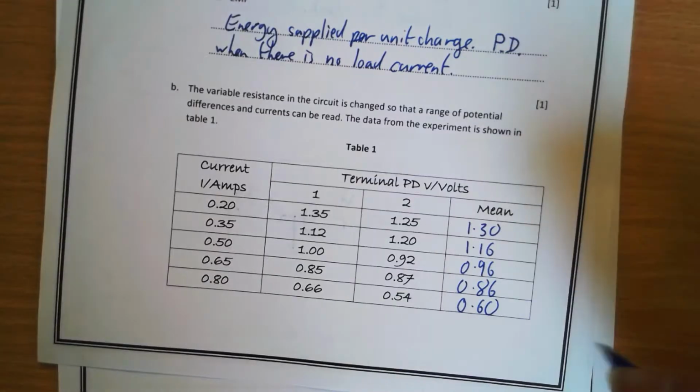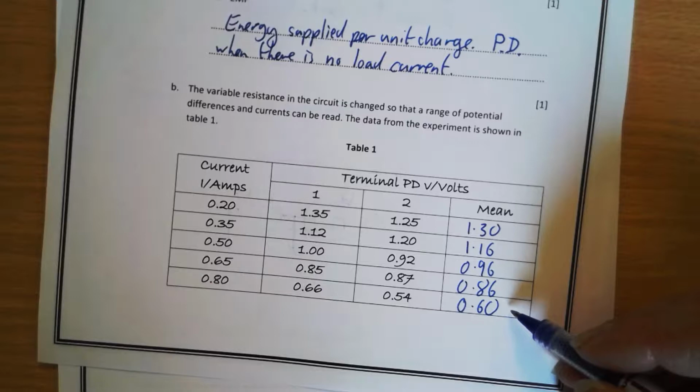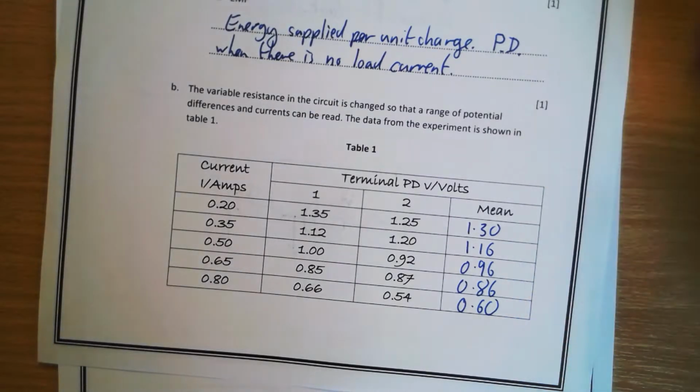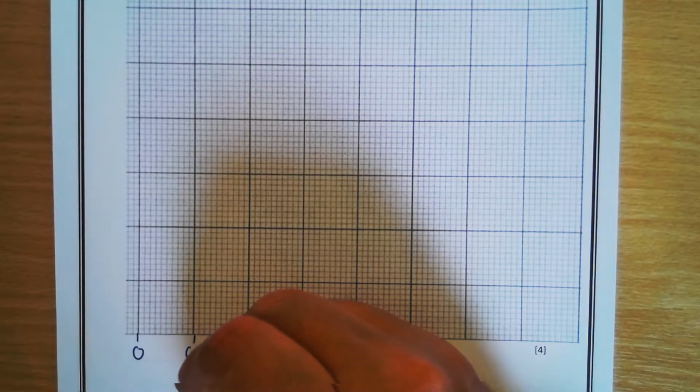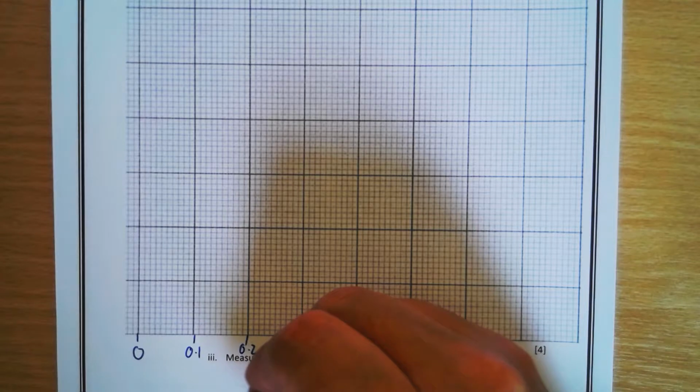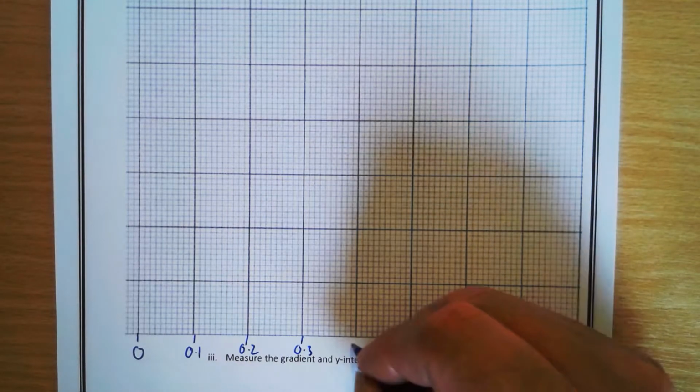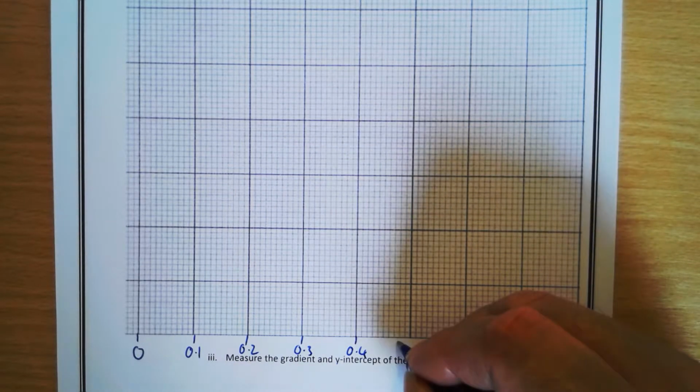The mean terminal PD starts at about 0.6 and goes up to 1.3, so it wouldn't be appropriate to start that one from 0. So if we go up in 0.1 amps, like that.